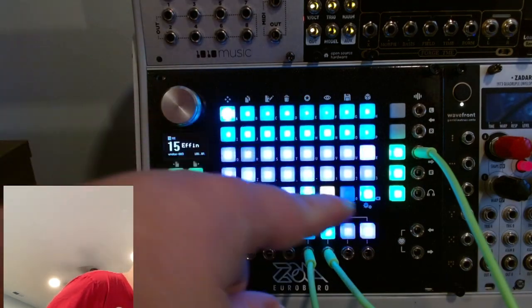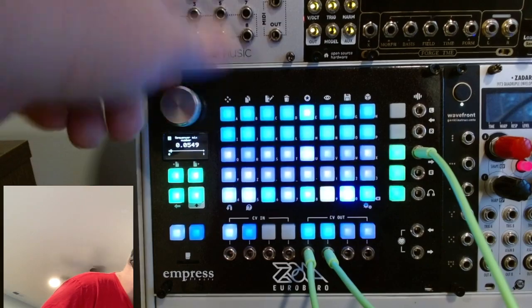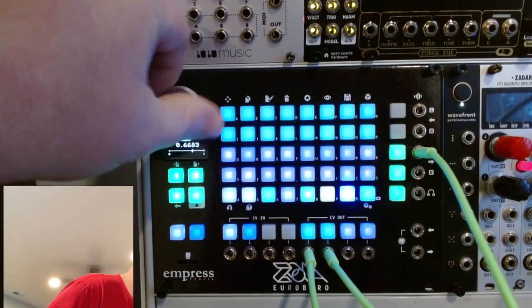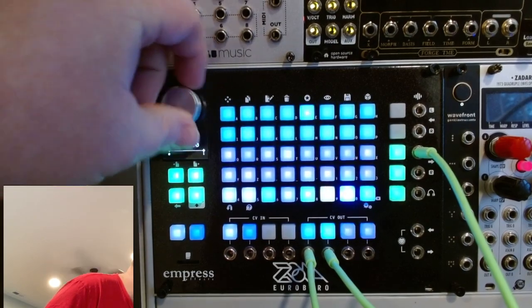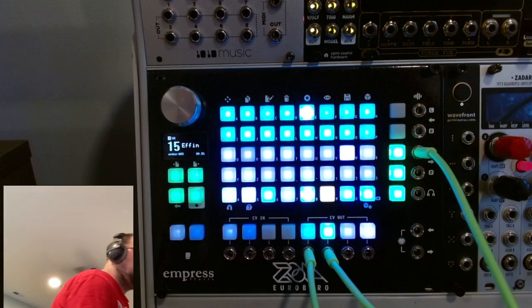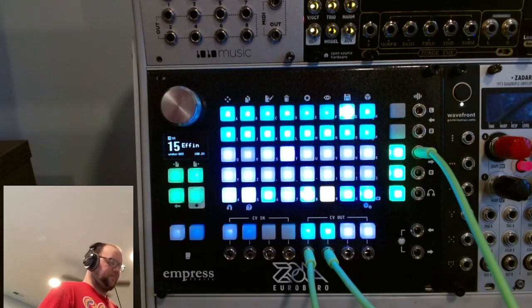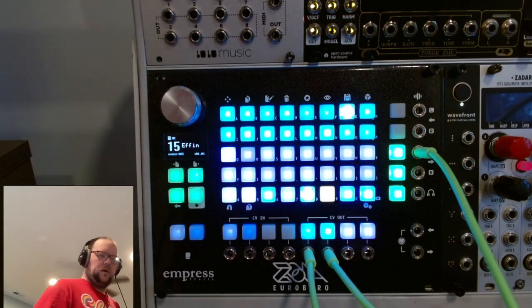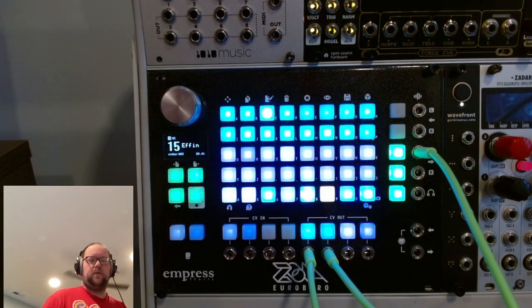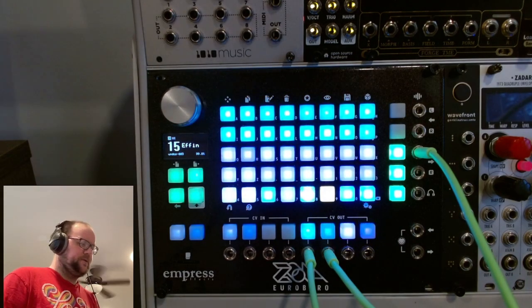And if we put the mix at 100%, we only hear the second sequencer track.